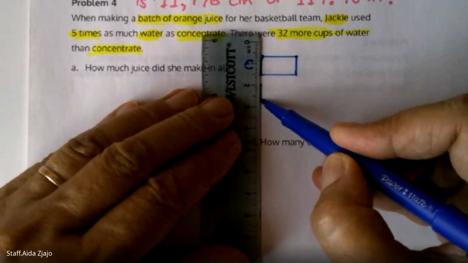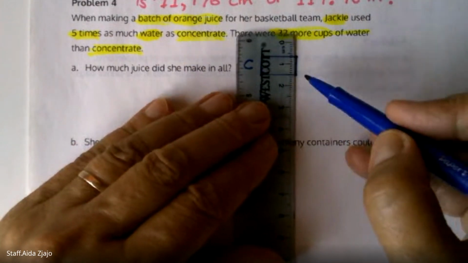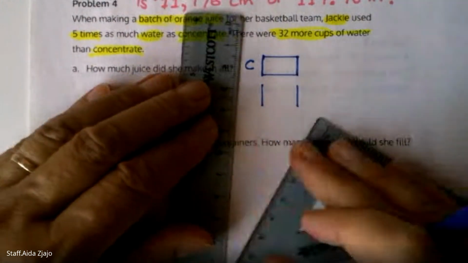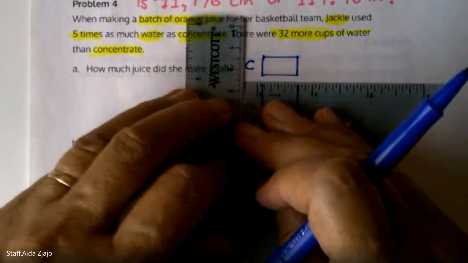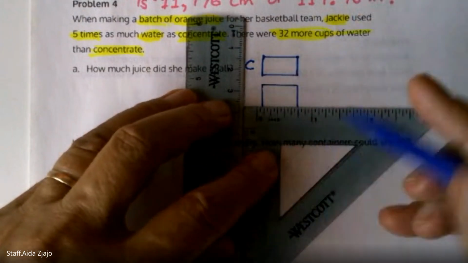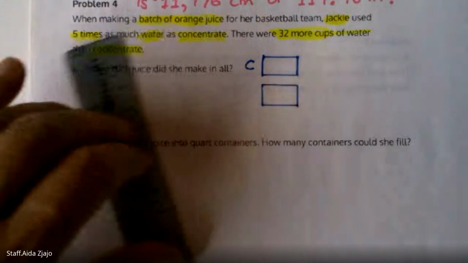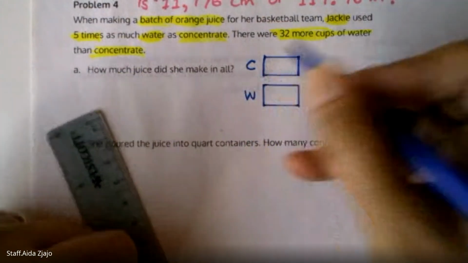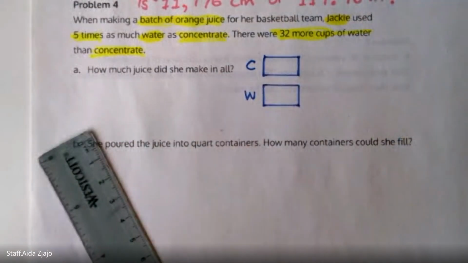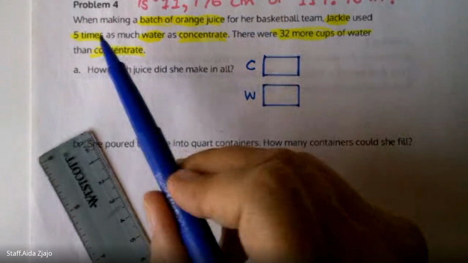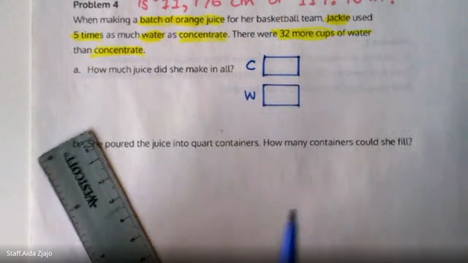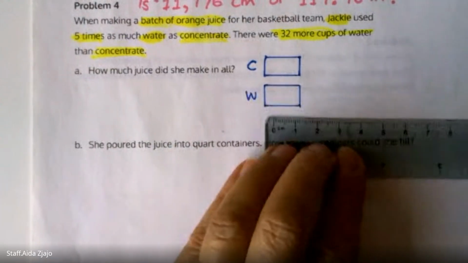It's like thick juice that you can mix with water, and then you can make a normal juice drink. So if they use the same amount of water and juice, the unit will be the same. But the story says 5 times as much water as concentrate. So water is 5 times more than concentrate.